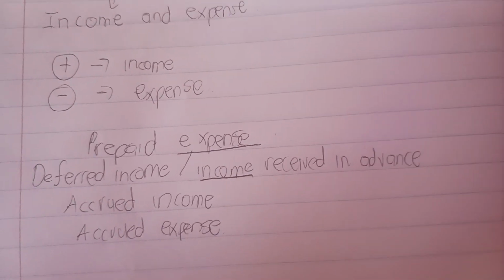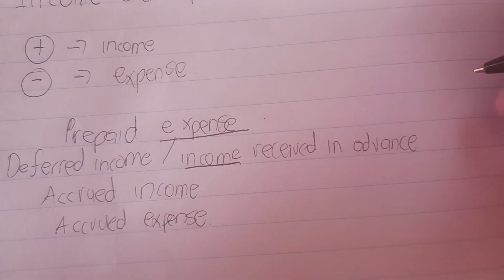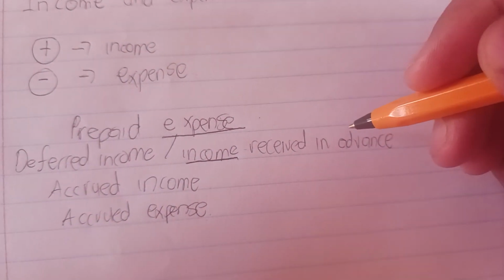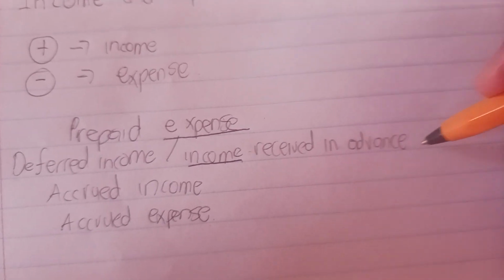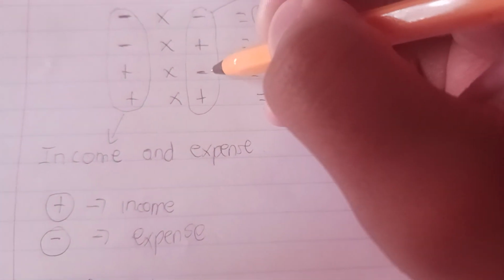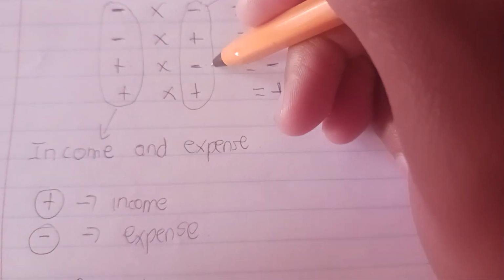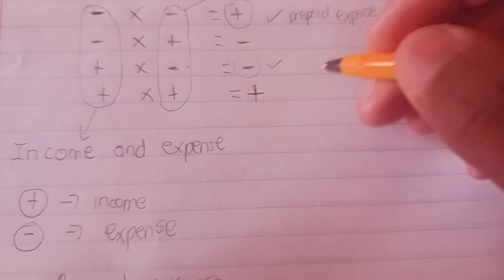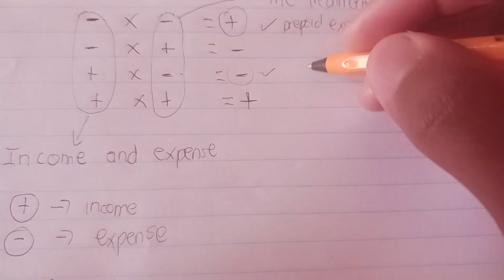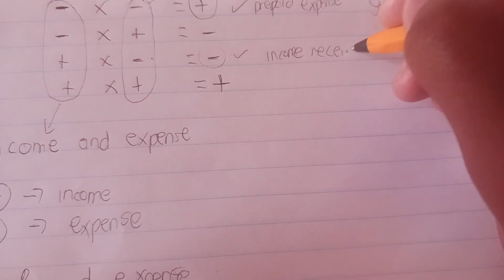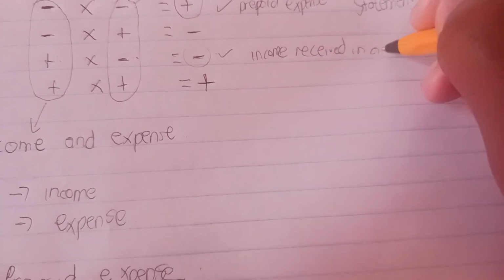It's actually the tenant's money. So it's more of a liability in a sense. That is why for income received in advance, yes, it's an income, but you subtract it in the income statement. So it's a plus and a minus. And then the outcome would be a minus. So here, this guy would be income received in advance.